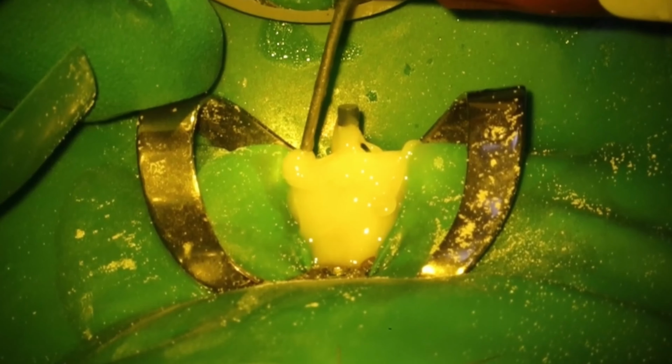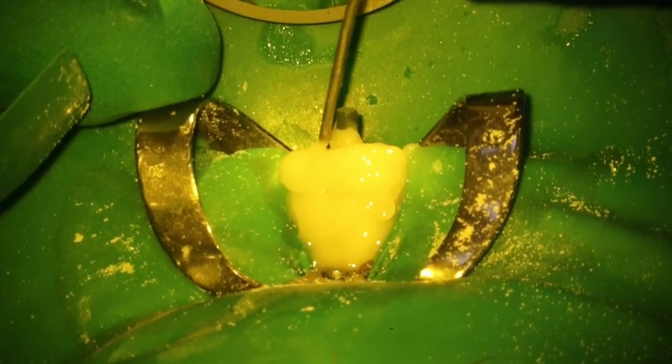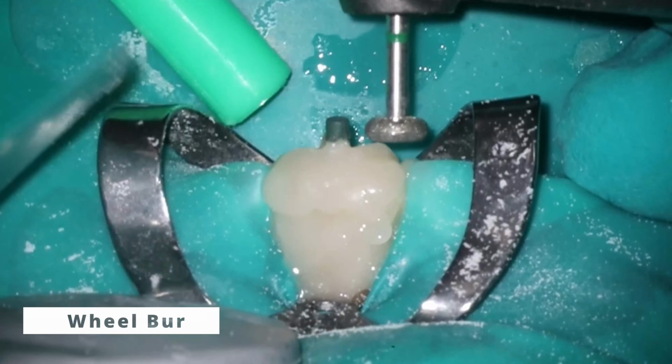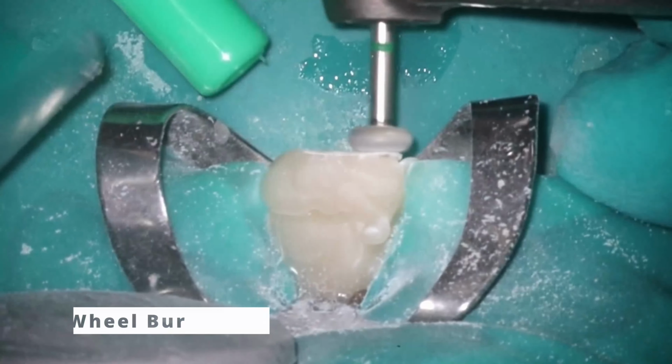I ended up not curing this one in between. Sometimes I'll cure halfway through, sometimes not. I find that if you can add more composite while it's still in the liquid form like this, it all combines much better. And if you try to do it where you light cure and then fill on top of there, it just doesn't seem to work as well. So anyway, that's what it looks like. So already looks like a nice tooth.